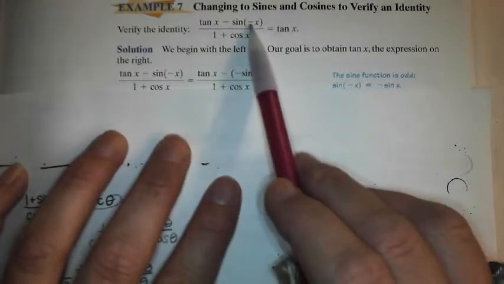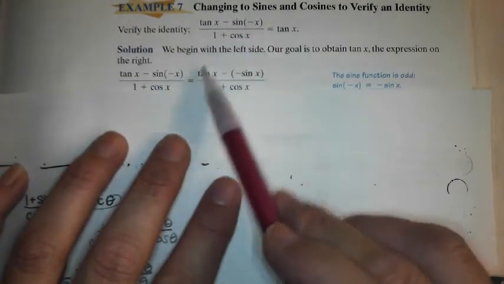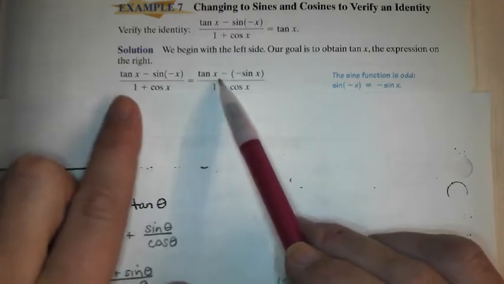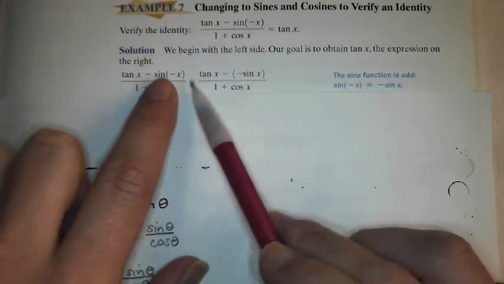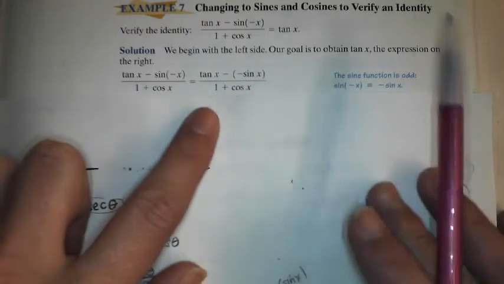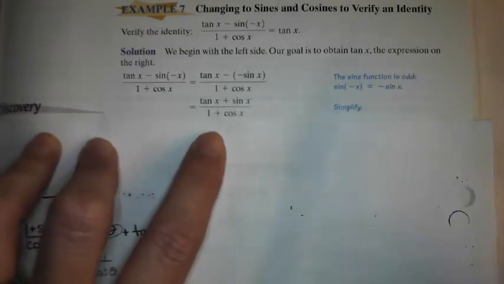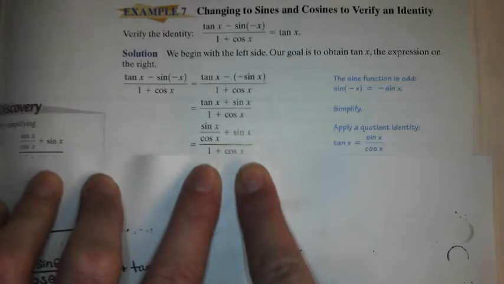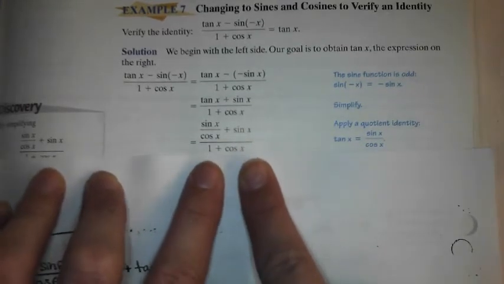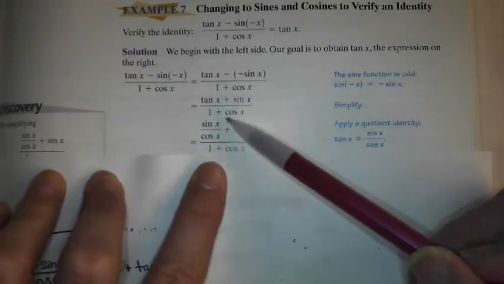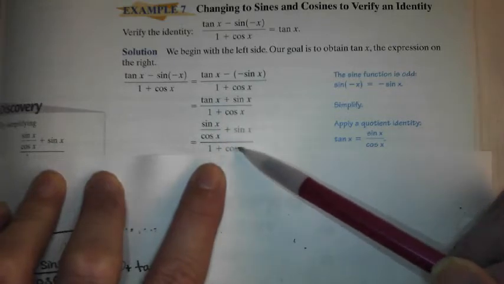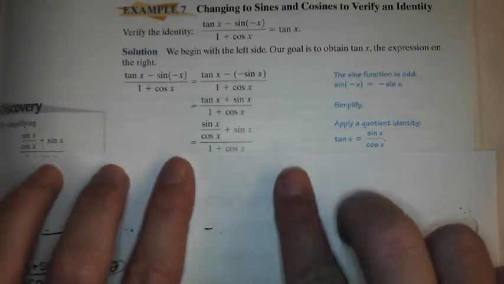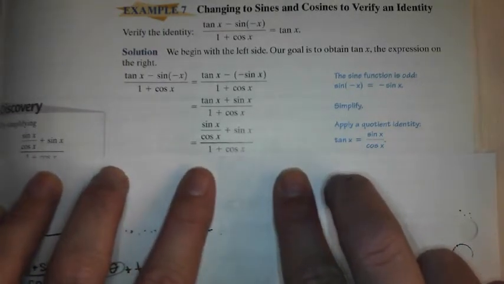So they began with the left side, tan x minus the sine of negative x, and what did they change first? Oh, they handled the odd sign situation like we did, so that double negative is going to become a plus. Okay? So now they're here. Next step. Right here. So they changed their tan into sine over cosine. And so they created their complex fraction a little bit earlier than I did. I was trying to avoid that admittedly at first.